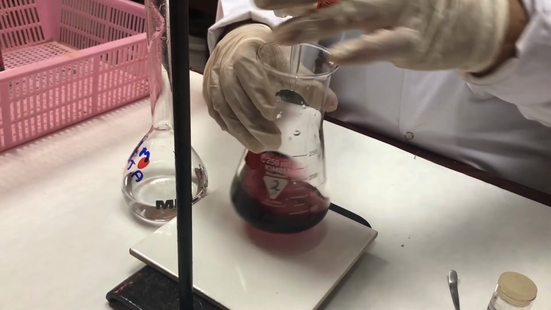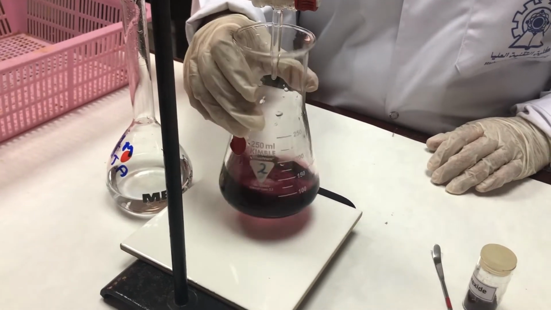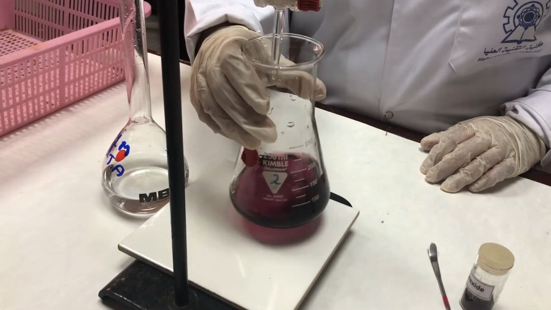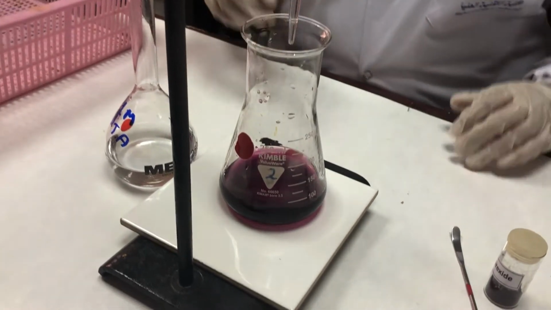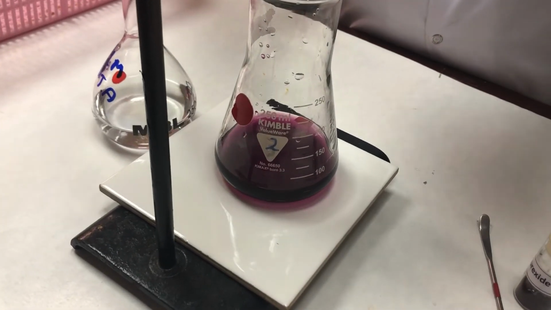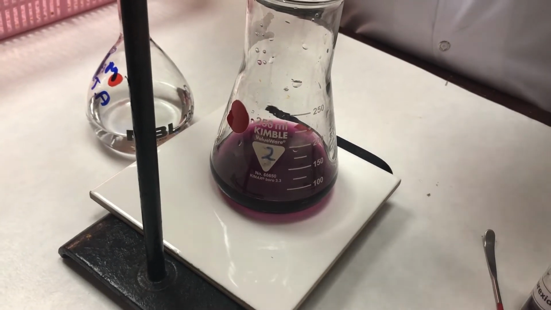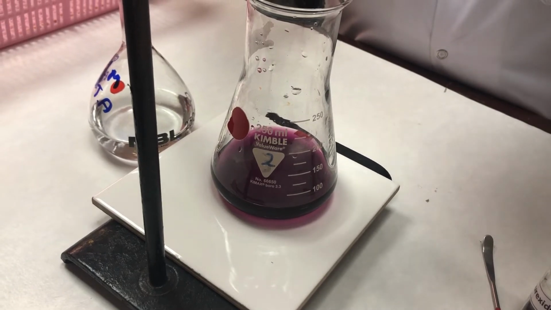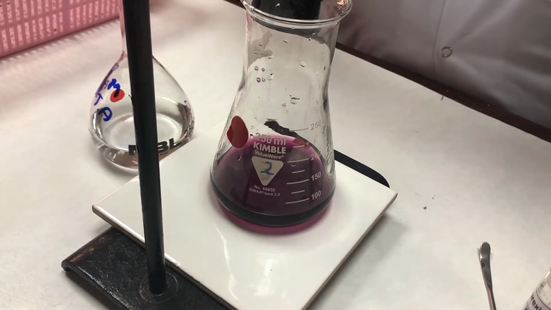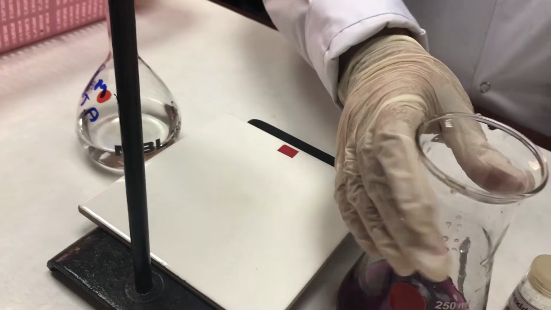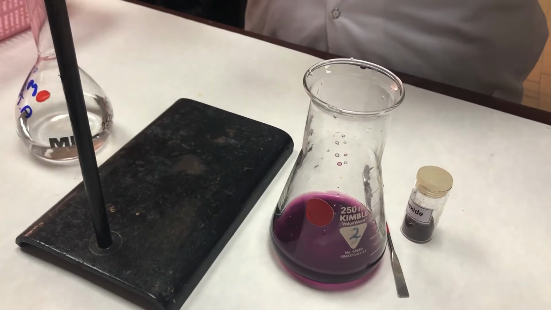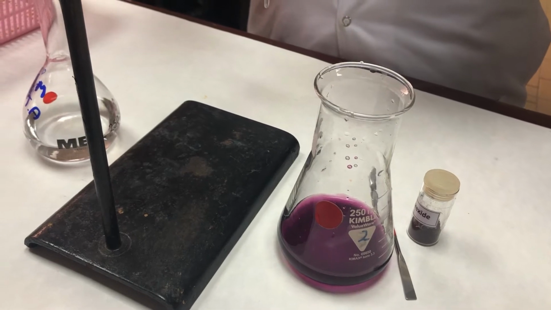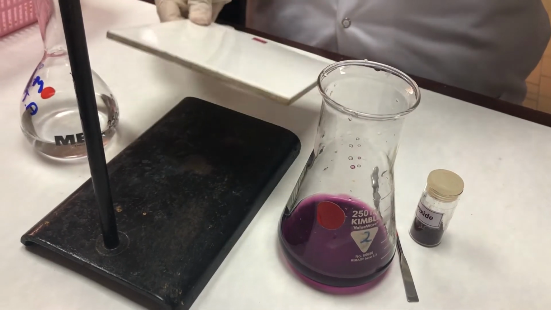Yes, this is the color. This is the end point. As you can see the color here. For noting down the readings, I have to remove it from the burette stand, keep the tile, and read. It's reading out for me 26.8. So this is my trial reading.